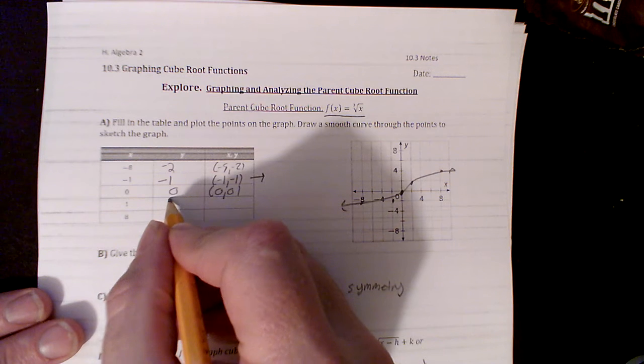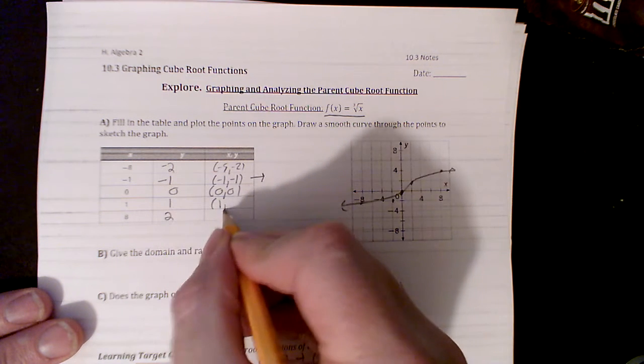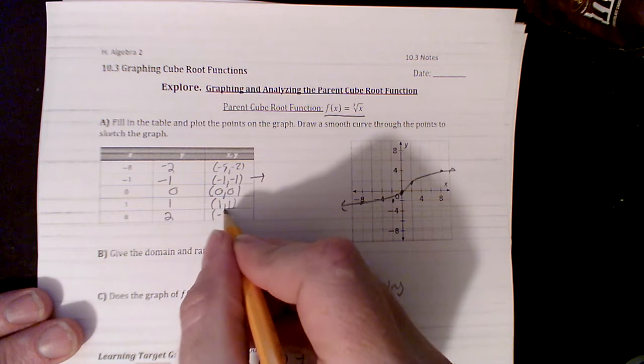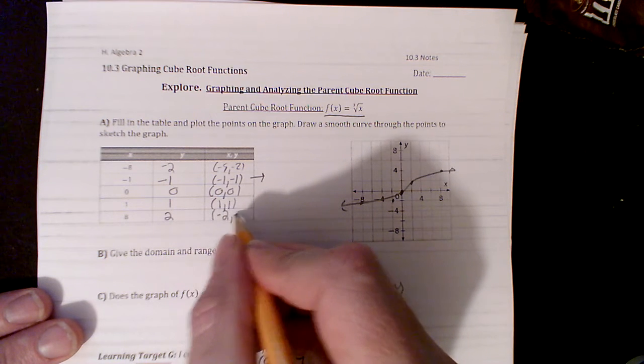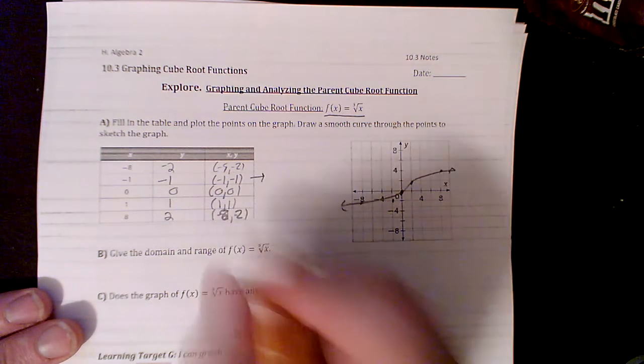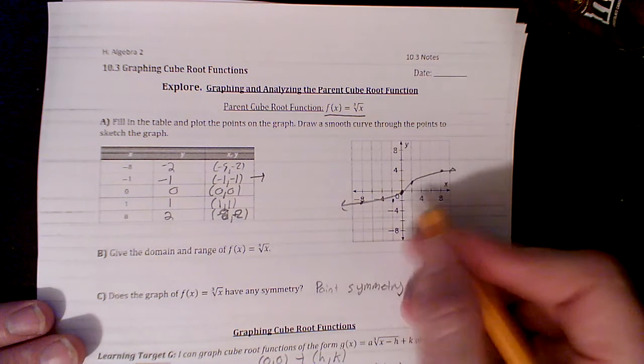Likewise with a positive number, cube root of 1 is 1. Cube root of 8 is 2. Giving us points on the other side that match the points that we graphed. Positive 8, excuse me, positive 2. Match the points that we graphed on the other side. And there is our graph.